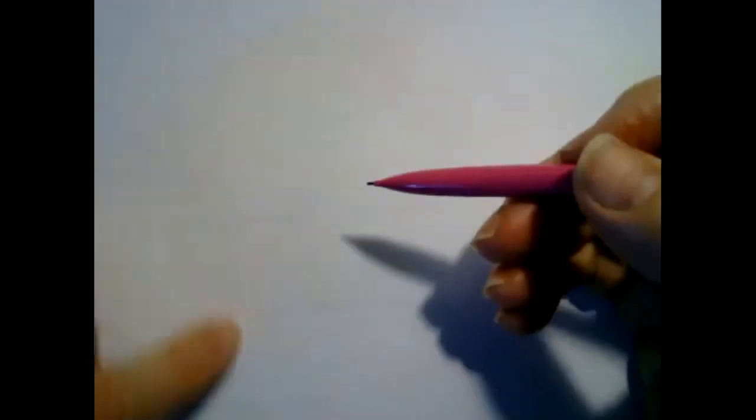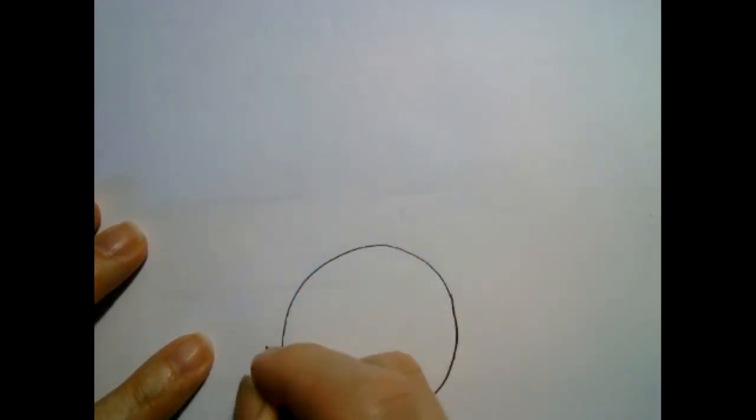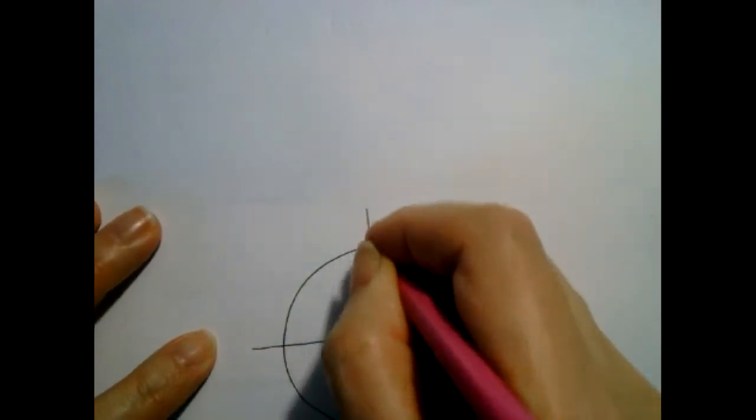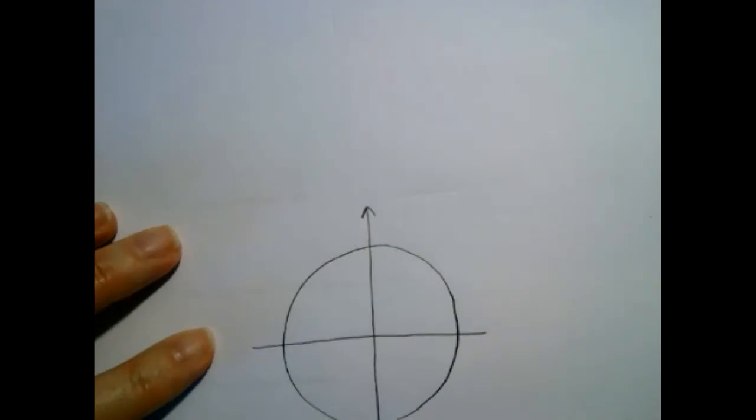Here is the idea. We start with the unit circle. And what I want to define for you is, what do we mean by sine of theta?